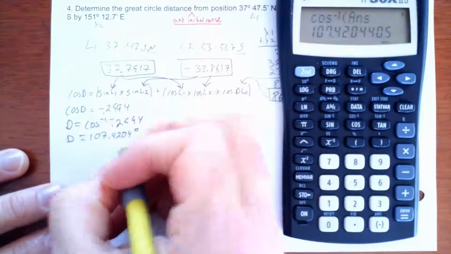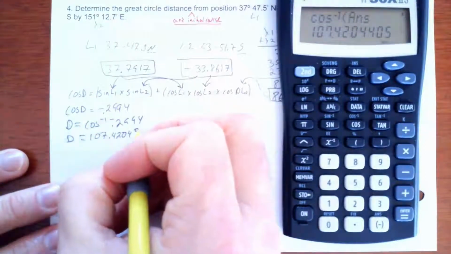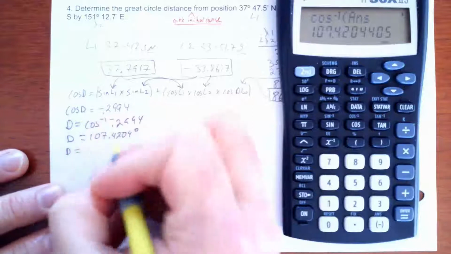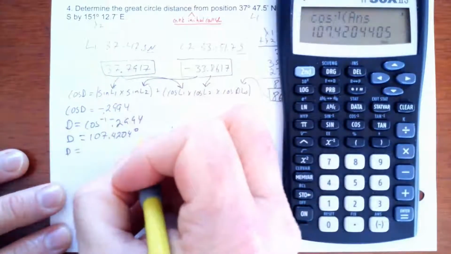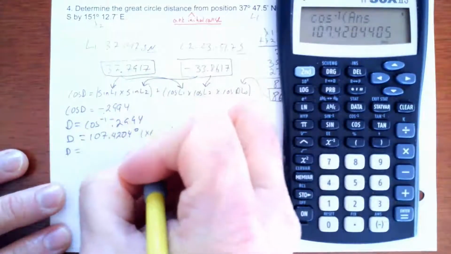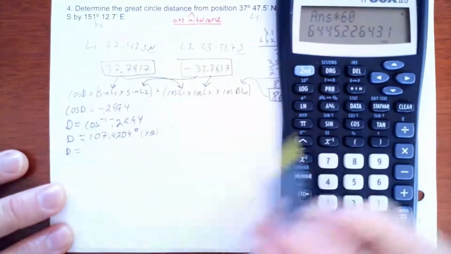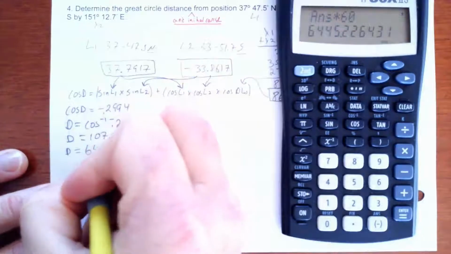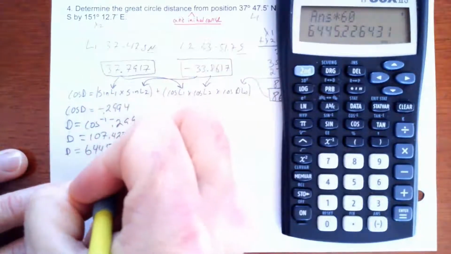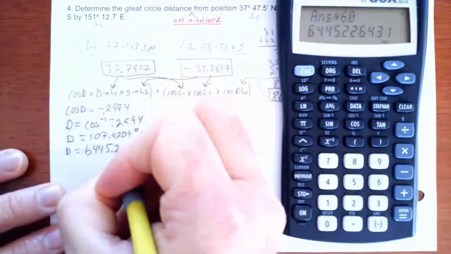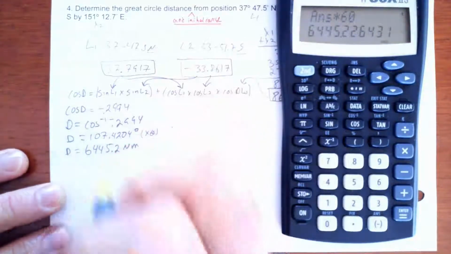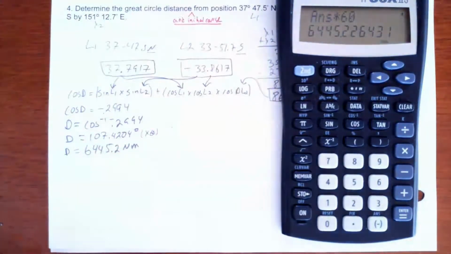So now what I need to do is convert that from degrees to minutes, because I like my distance to be in minutes of arc, not degrees of arc. So now I'm going to multiply that by 60, okay, times 60. And when I do that, out pops my answer, 6,445.2 nautical miles. Okay, that's minutes of arc or nautical miles. So that is the distance part.